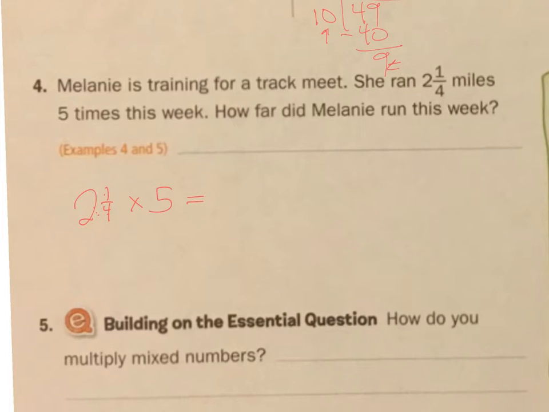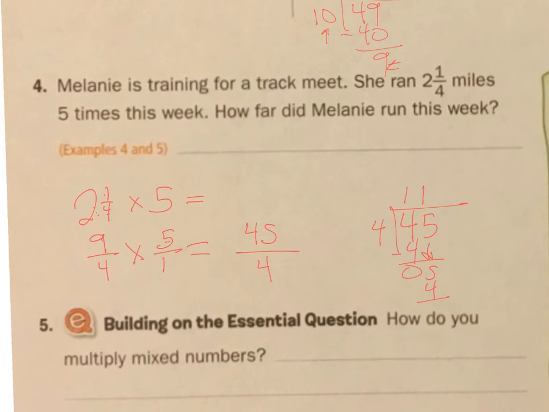4 times 2 is 8, plus 1 is 9. 9/4 times, and this 5, I can put a 1 under it. That becomes a fraction. 9 times 5 is 45, and 4 times 1 is 4. Now let's see. 45 divided by 4. 4 goes into 4 one time. That's great. That's 0. I bring down my 5. Goes in there one time. That's 4. Subtract that out, it's 1. So I have 11 1/4. That's how far she ran.